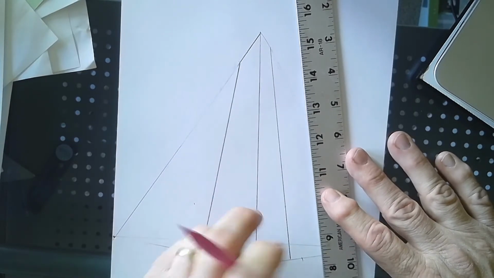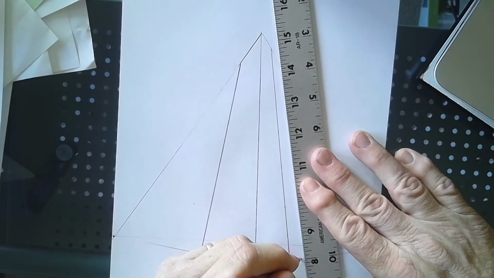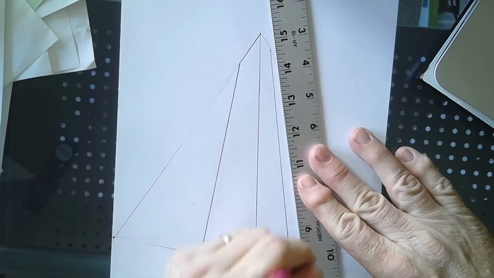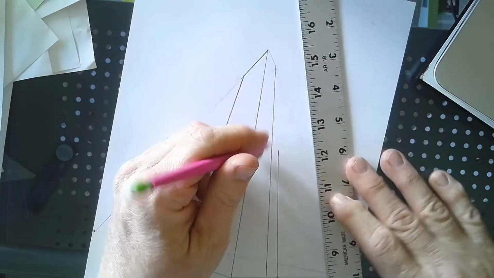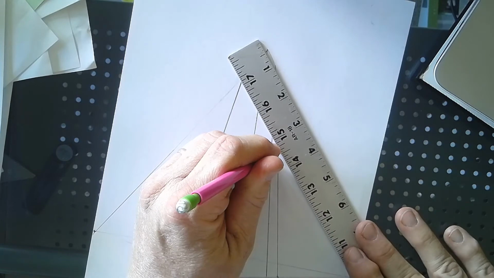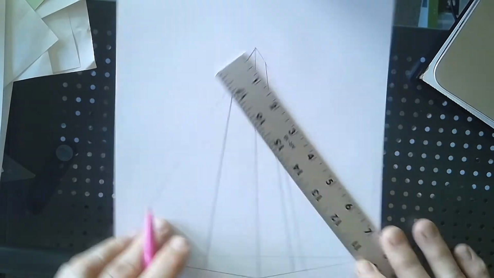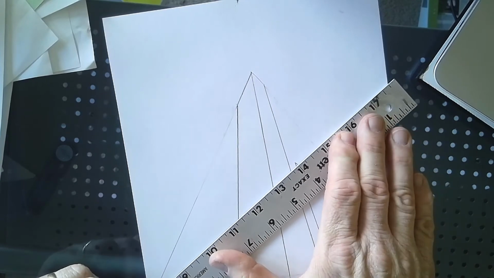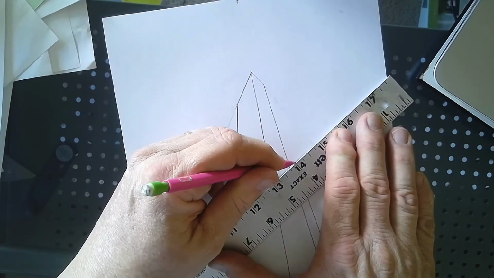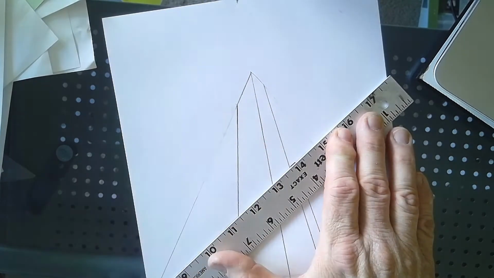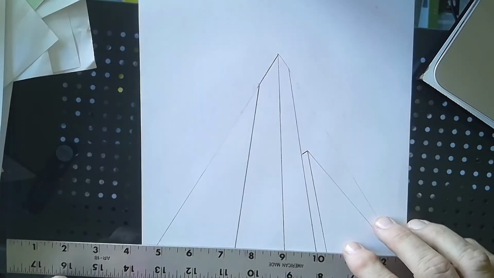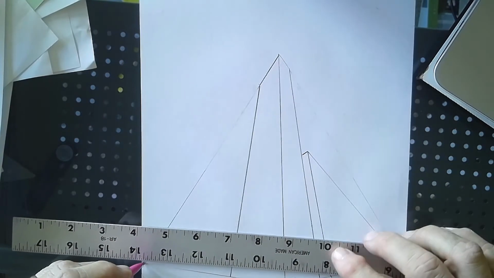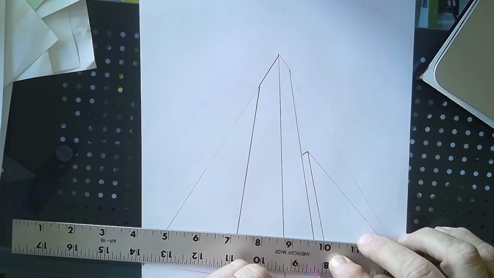I'll put an alleyway between the one on this side and to the right, left, and to the left.